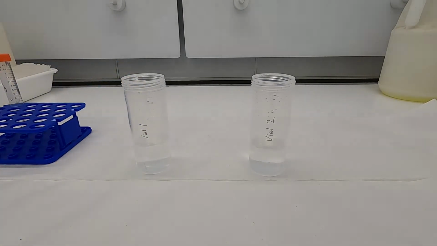But what we're going to do is modify the atmosphere or the CO2 content of the second vial such that it has more dissolved CO2, and we're going to determine how that impacts the pH. Alright, so vial number 1 is in equilibrium with CO2 in the atmosphere. For vial number 2, we're going to add dry ice.